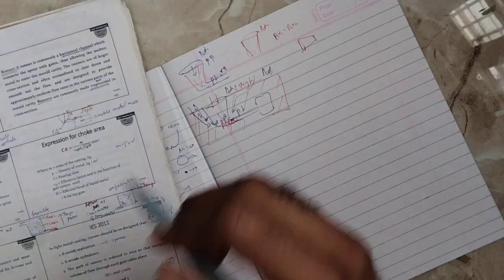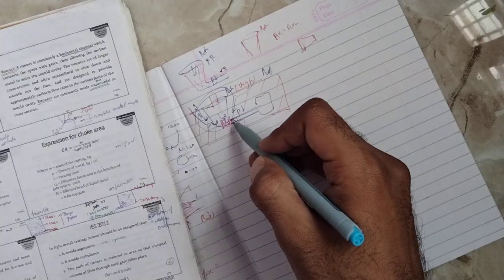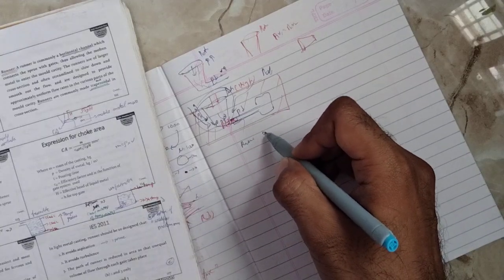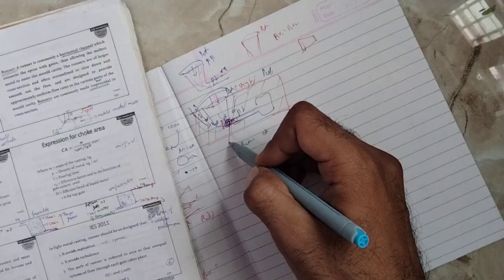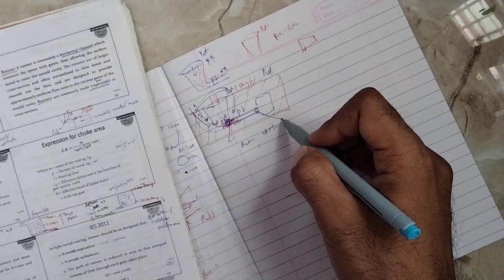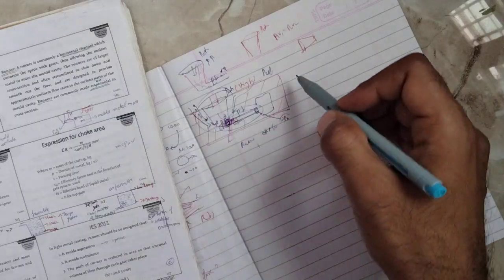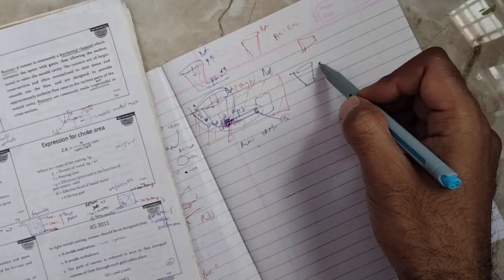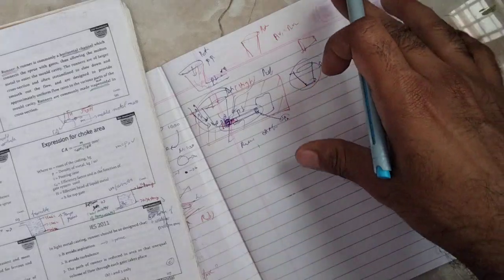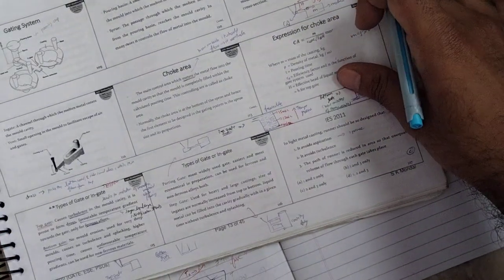This is because it is considered only in the sprue area. So the runner area is minimum. You can see the runner area and the choke area. This is the choke area. So choke area, runner area, and ingate area, this is the ingate area, are all minimum. So here the aspiration doesn't affect. Since the entire thing is like this in the sprue, the aspiration effect mostly occurs in the sprue.